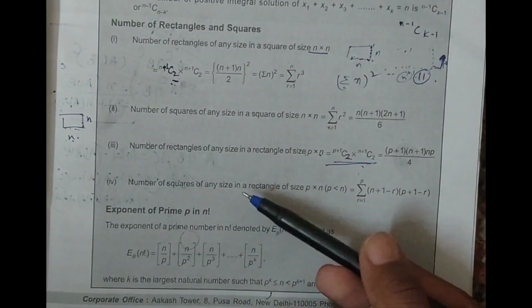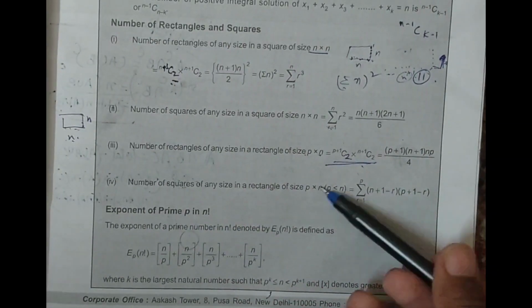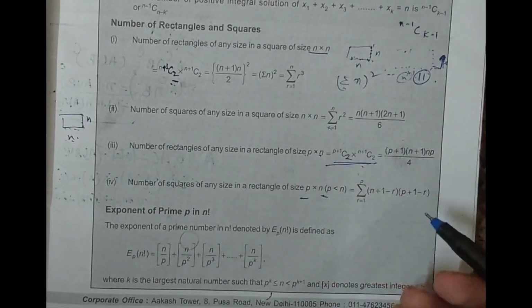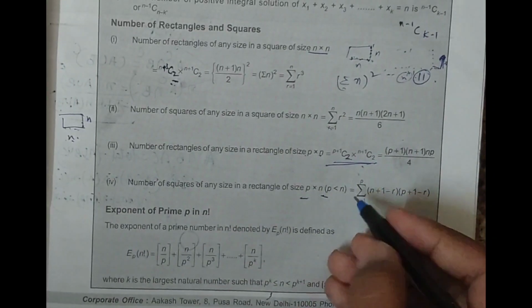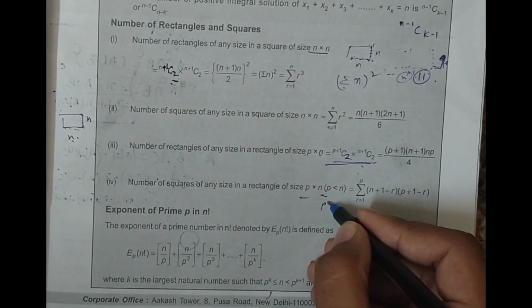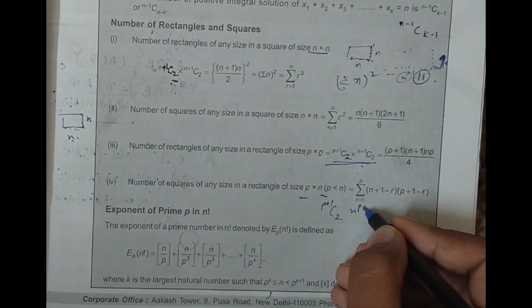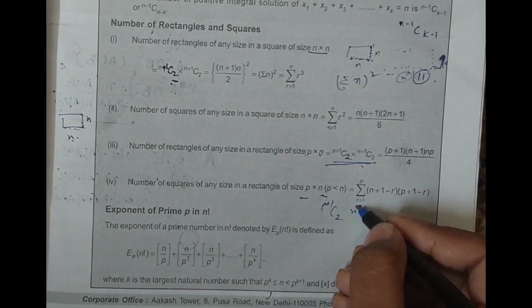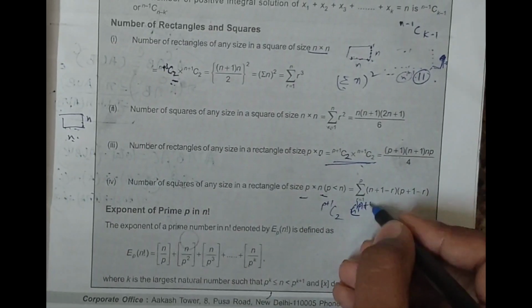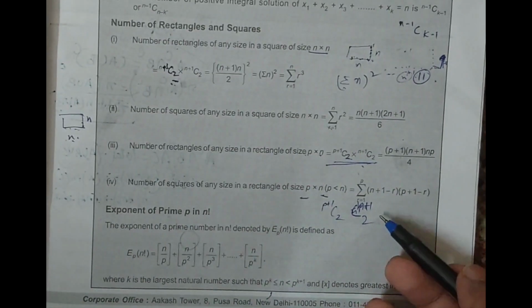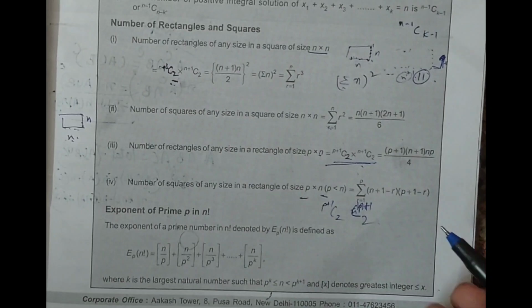Number of the squares of any size in a rectangle of size p into n. For rectangles, p plus 1 C 2 times n plus 1 C 2. This is what we will be doing, and it's simple.